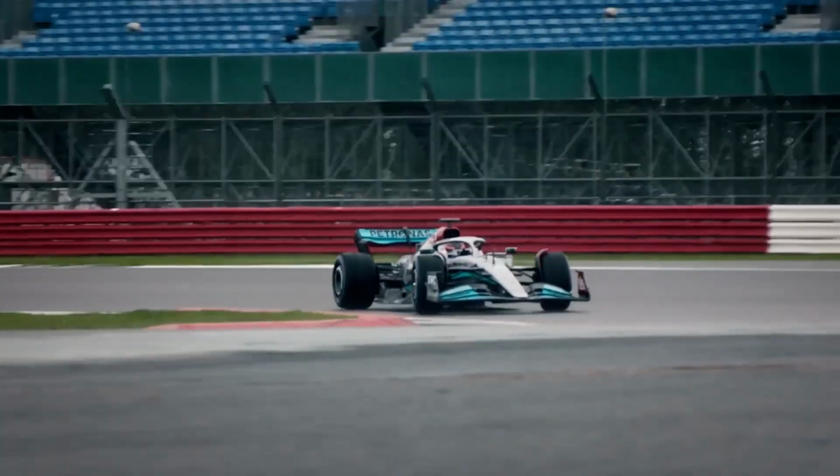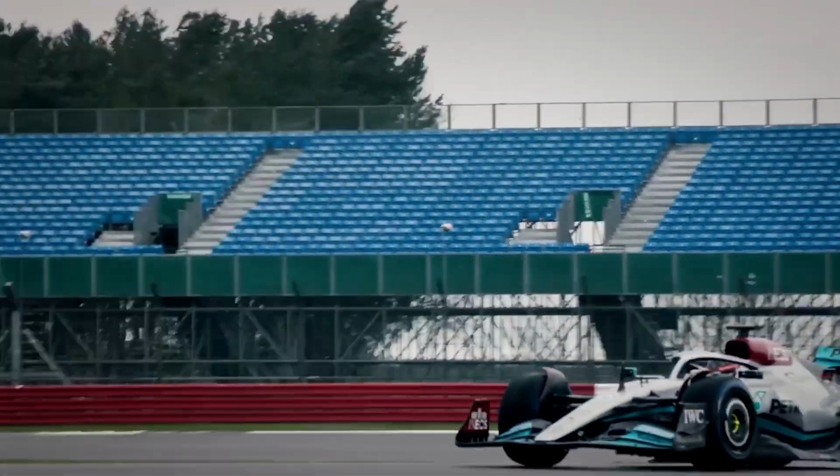The reason we need downforce on the car is that the more we can push the car down into the track, the faster we can go around corners. So if we haven't got enough downforce, we're never going to be fast enough in the corners.